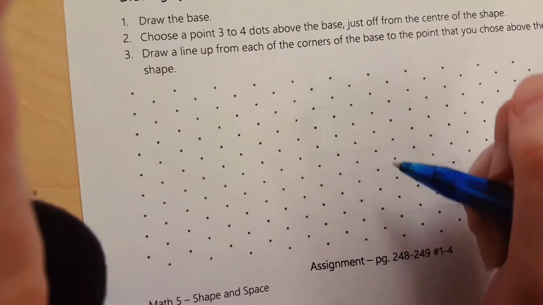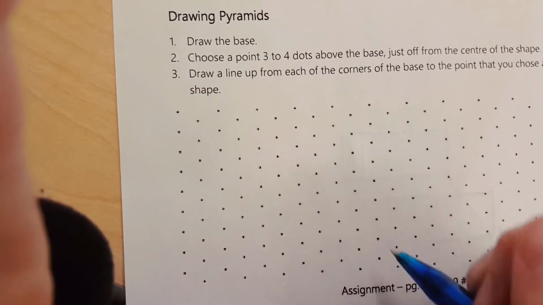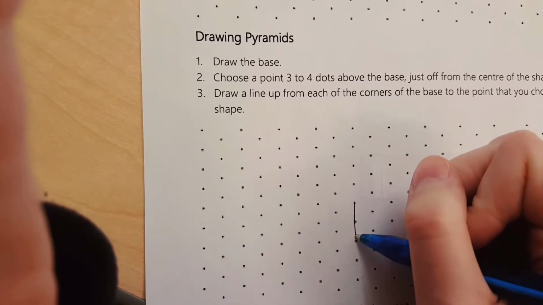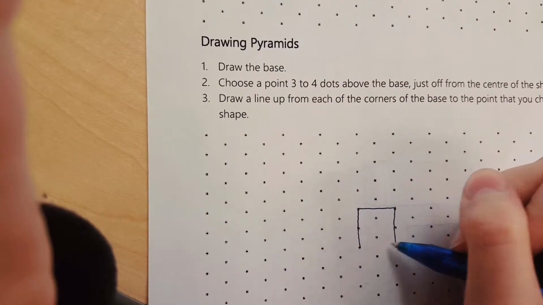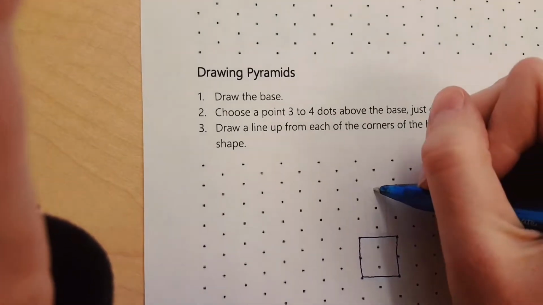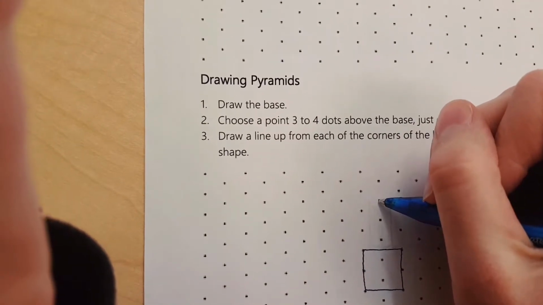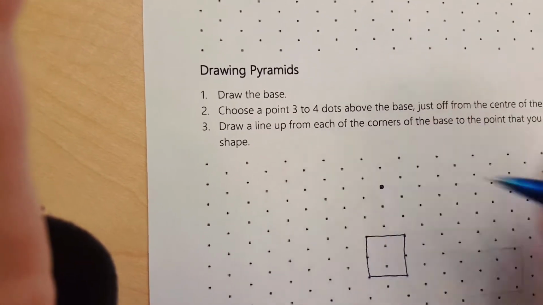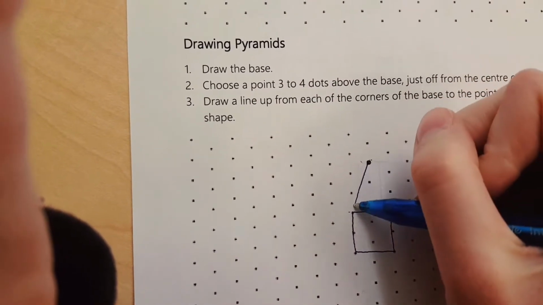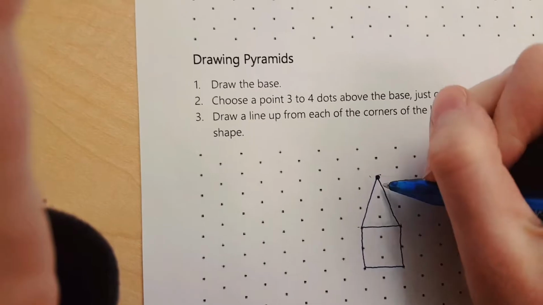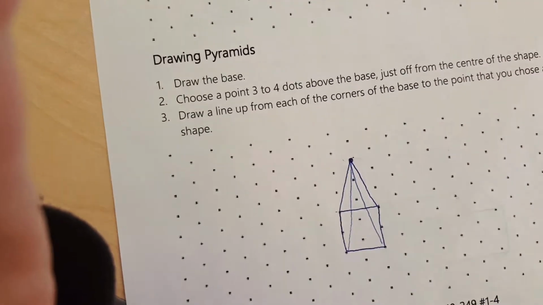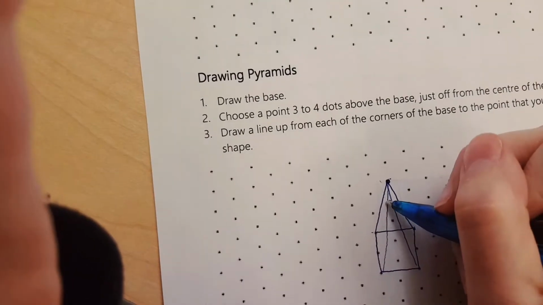Okay, so let's do, no, not a triangular, let's see, a square. So you draw the square, and then you go up and over, or just up, from the square. And then you match this dot to each one of the corners. You just draw a line with your ruler. See how wavy those are? You can tell I didn't use a ruler.